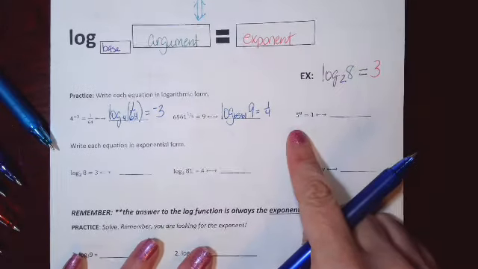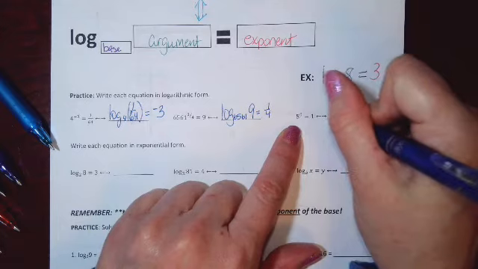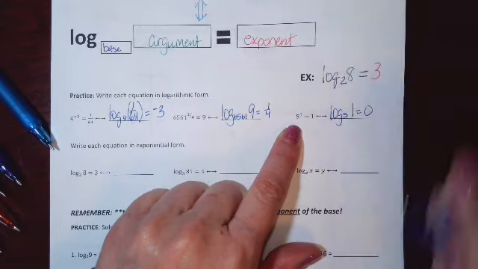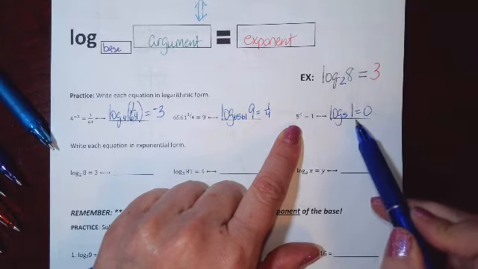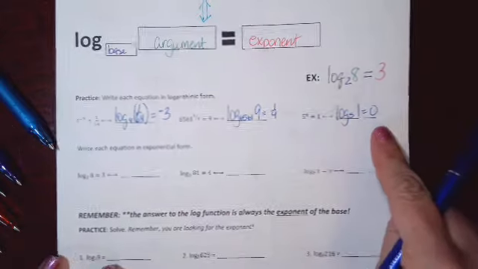And then we know, of course, that anything to the 0 power is 1. This base here is 5, so the equivalent log form, log base 5 of 1 is equal to 0. Anything to the 0 power is going to give me an argument of 1. So anytime you have an argument of 1, you know your answer is going to be 0.